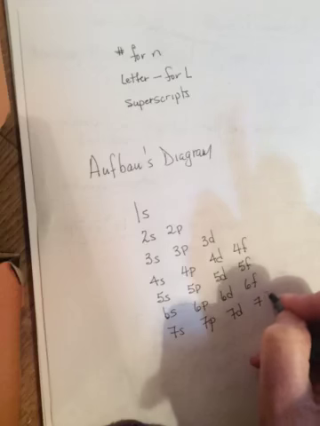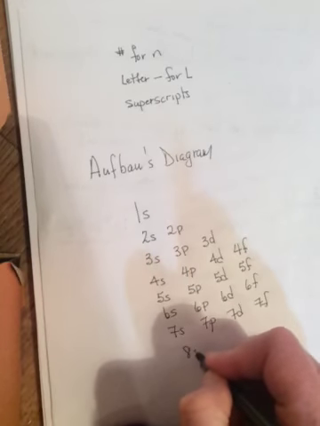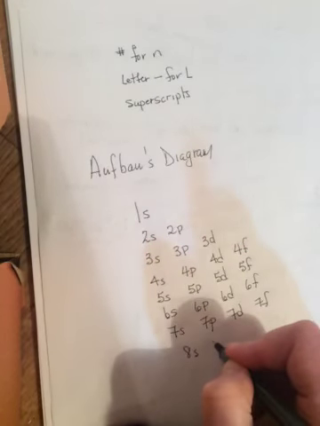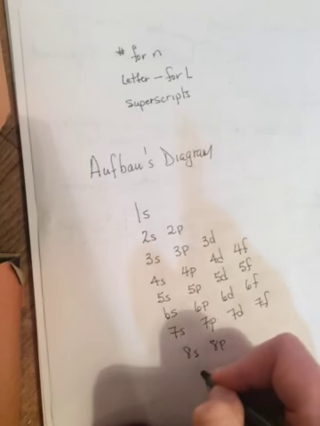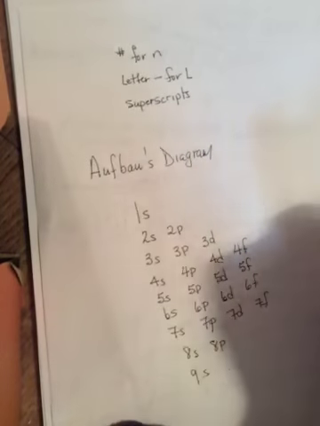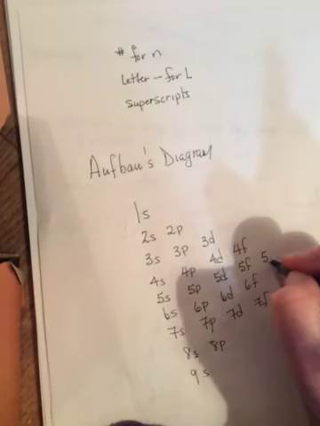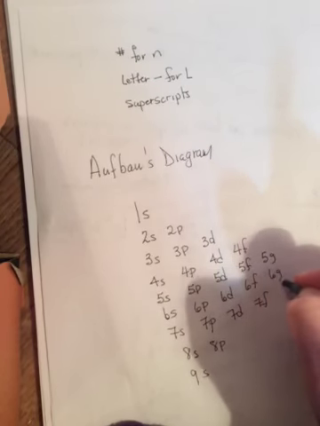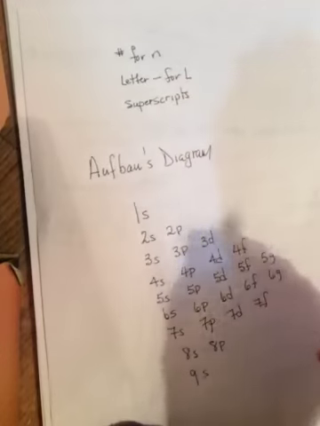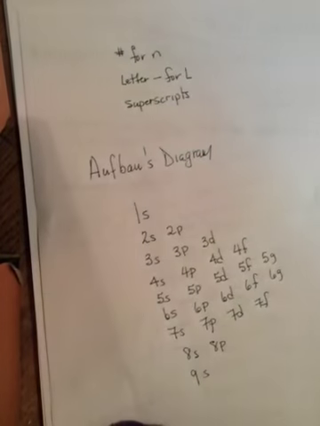I know we're not there yet. 7f, and you could keep going forever if you wanted. Okay, and we would just keep going out. This one would be the 5g, and then a 6g.